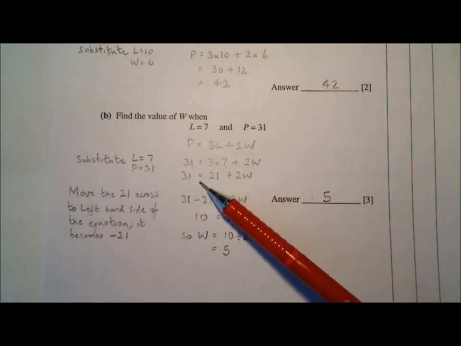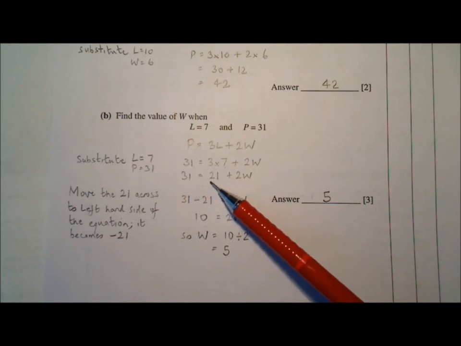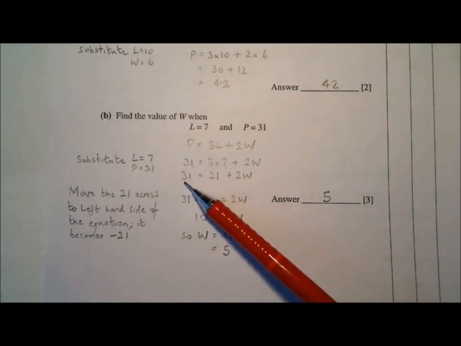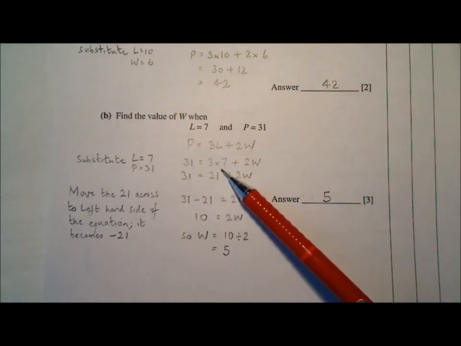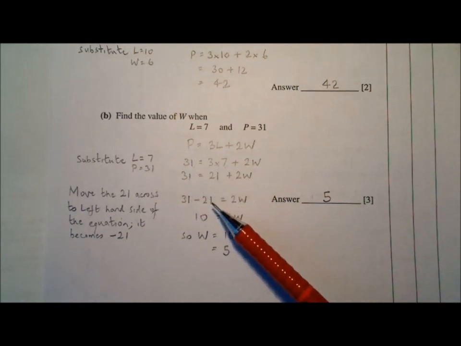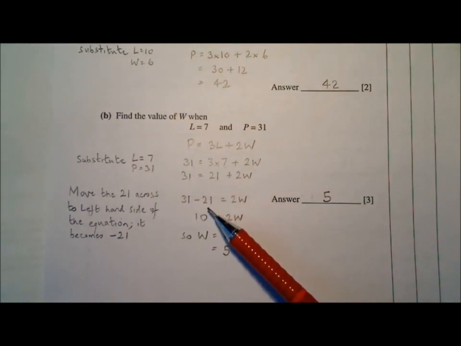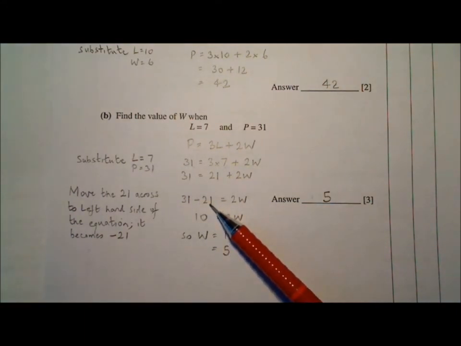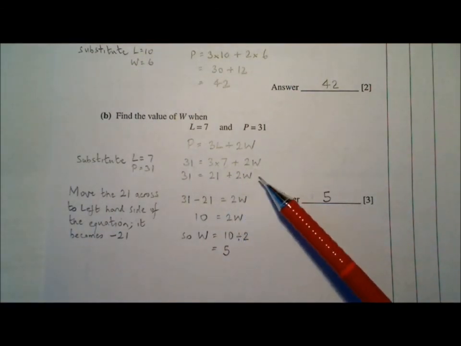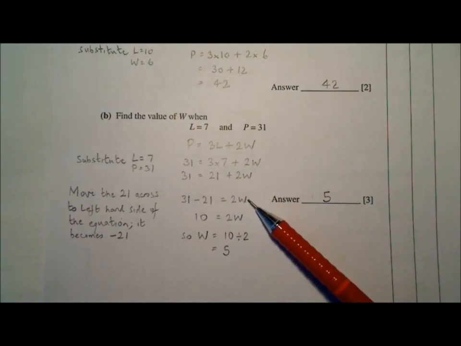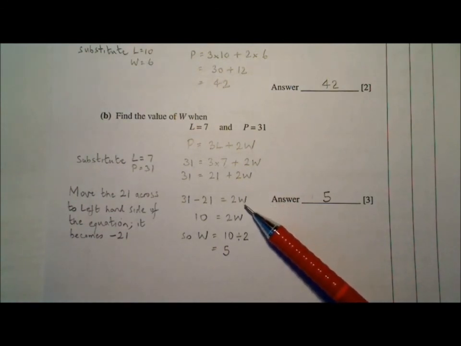So now, this time, we're going to have to move this 21 over to the other side of the equation to be next to the 31. Whenever we move it across to the other side, remember we have to change the sign, so that becomes 31 take away 21. We've moved the 21 across, it becomes minus 21, and that equals 2W. The 2W still stays on the right hand side of the equation.